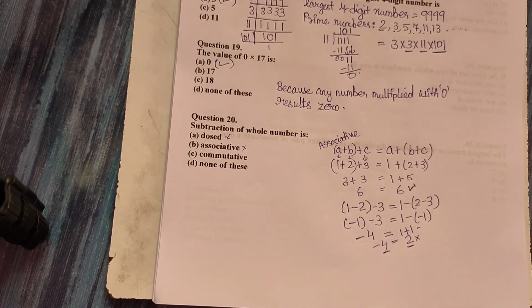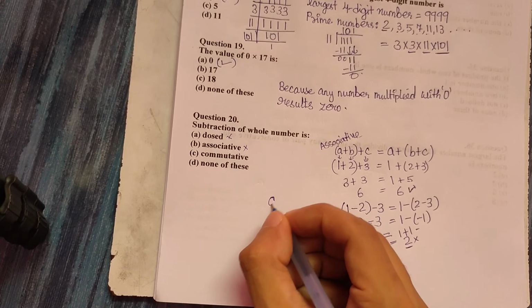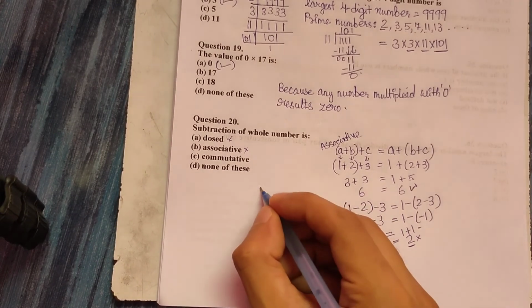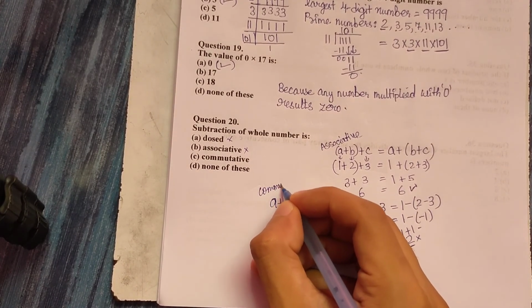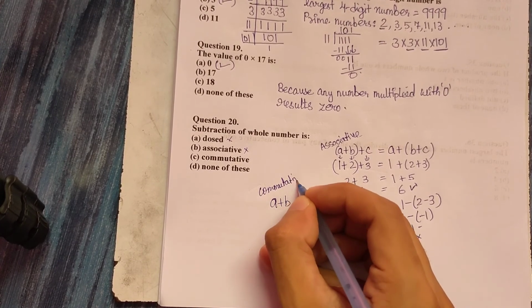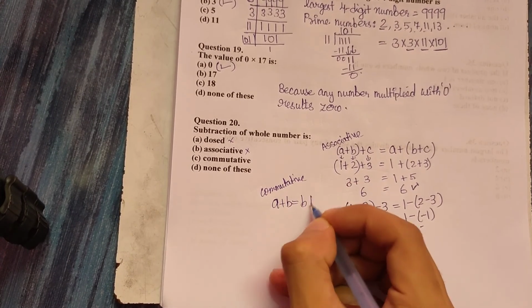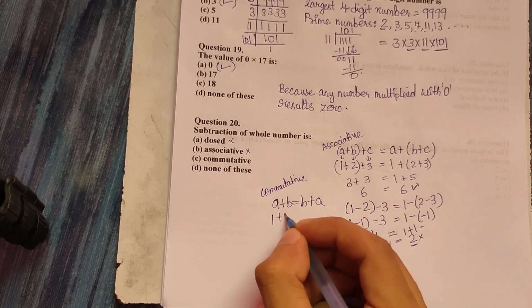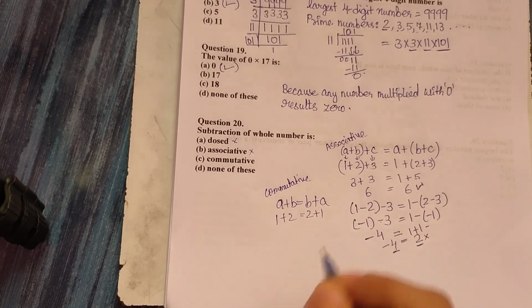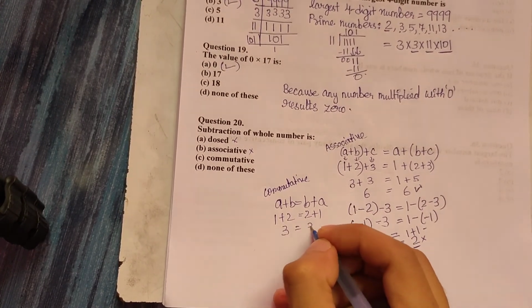Now the commutative means what? Commutative means A plus B is equal to B plus A. Means 1 plus 2 should be equal to 2 plus 1. So 3 is equal to 3.